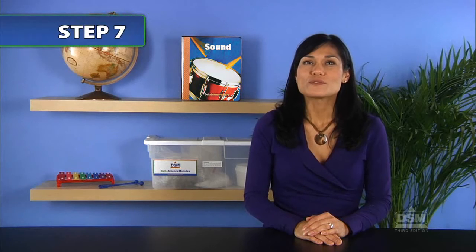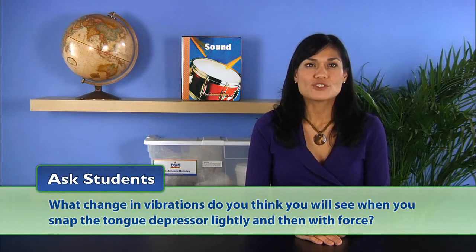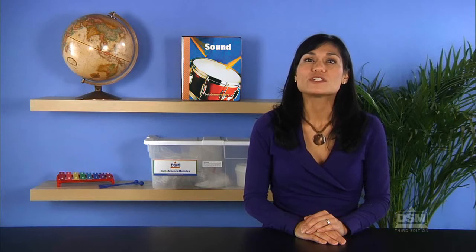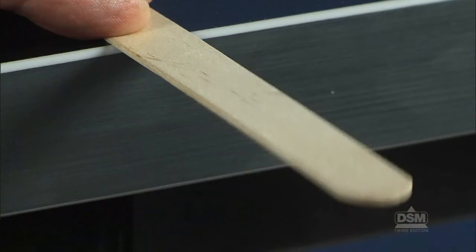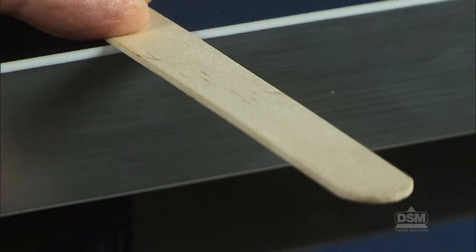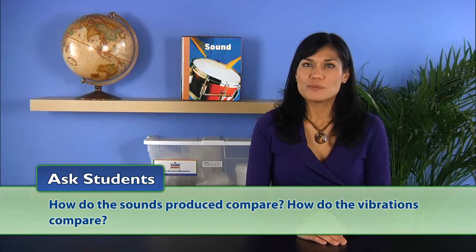Next, ask students, what change in vibrations do you think you will see when you snap the tongue depressor lightly, and then with force? They should suggest that the vibrations will be stronger when the depressor is snapped with more force. Instruct them to snap the tongue depressor lightly and then hard. Then ask students, how do the sounds produced compare?